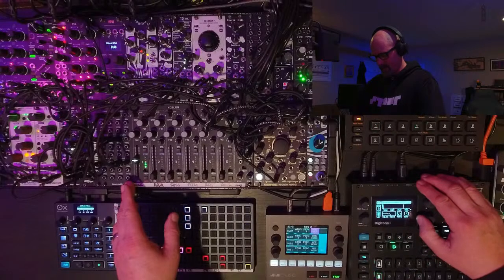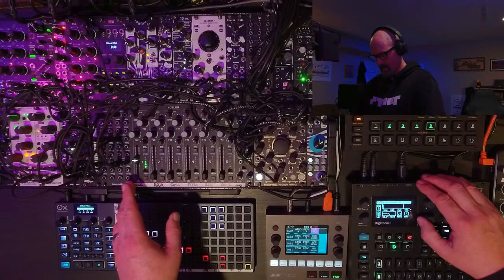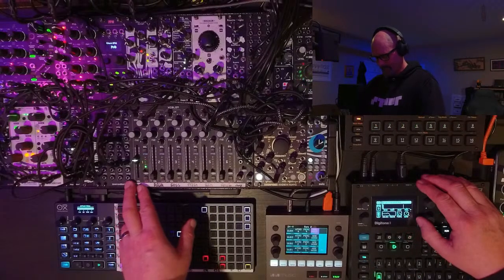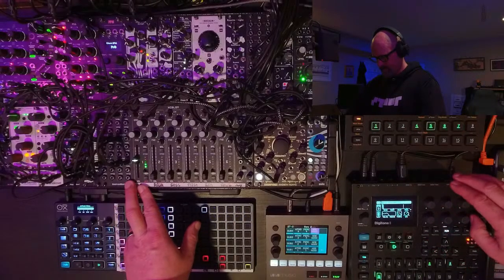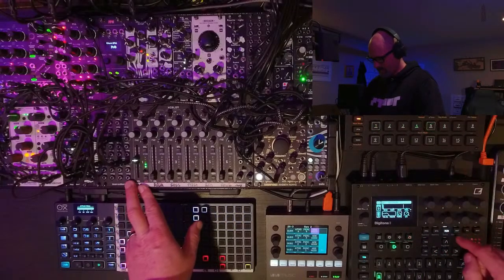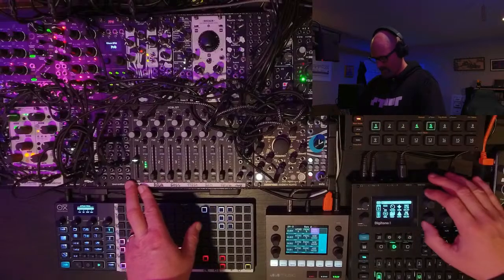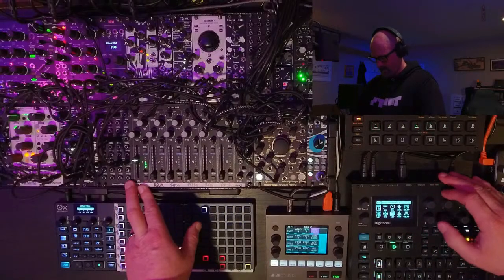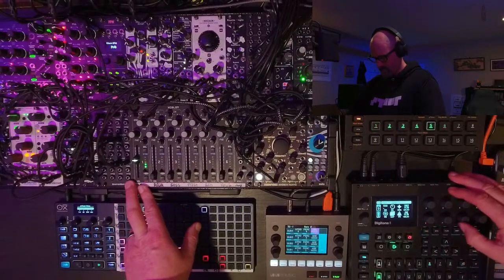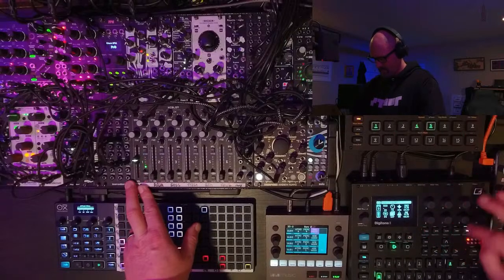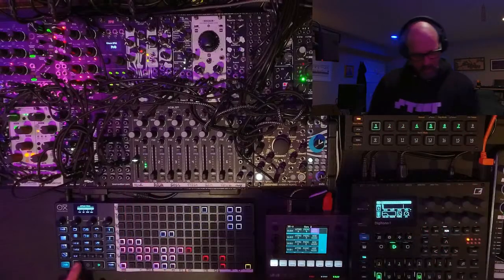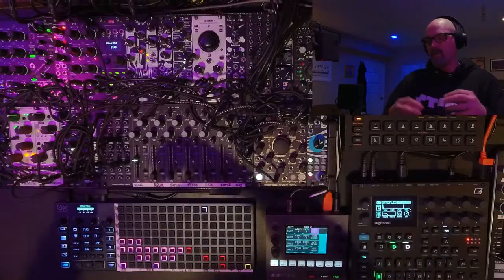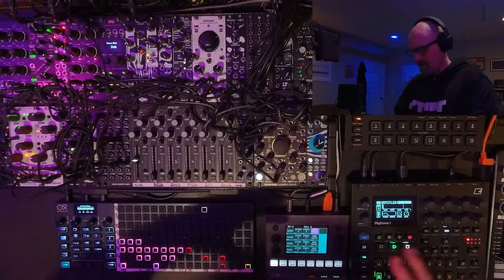Control over filter. Right? So you can see all of that is control, individual control over just the rumble itself.